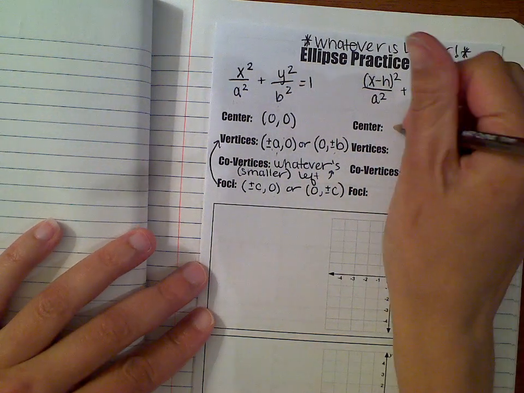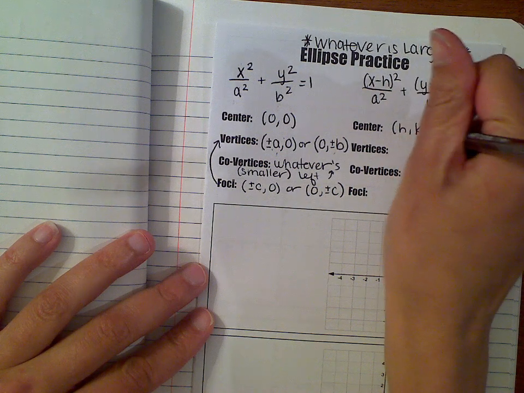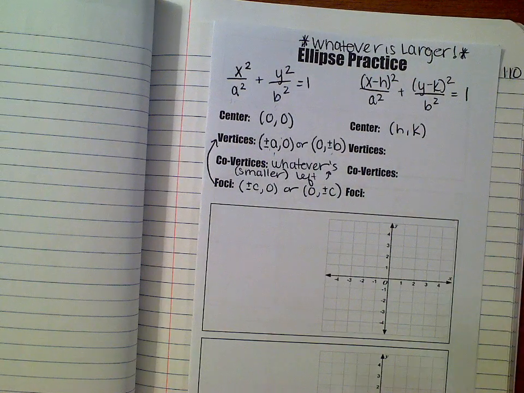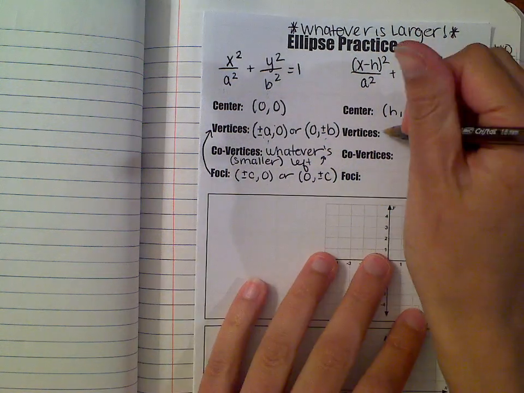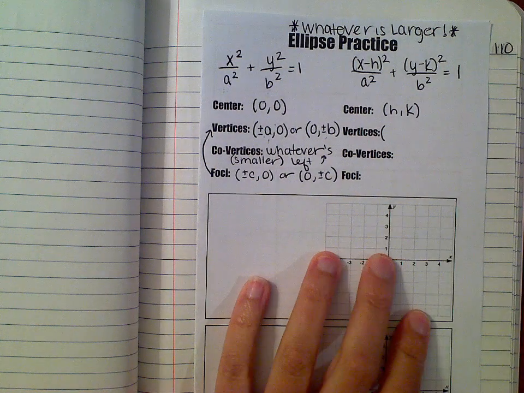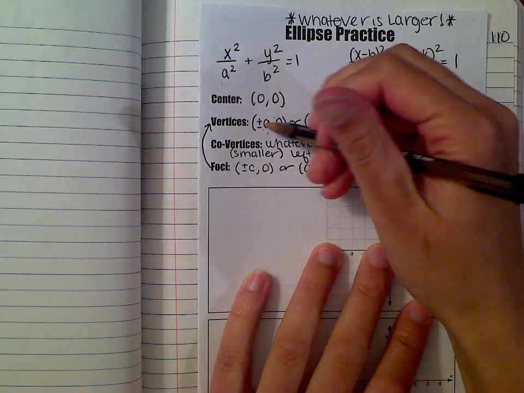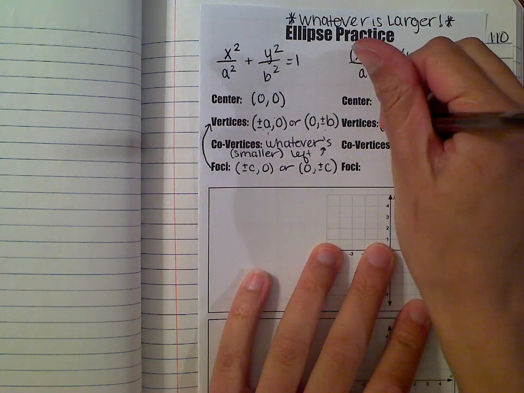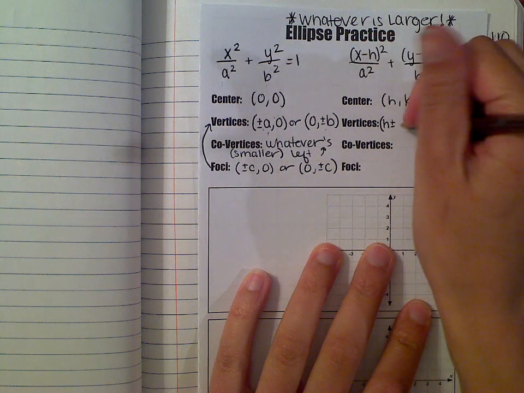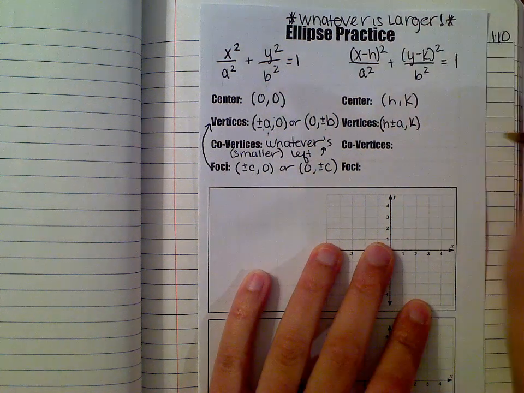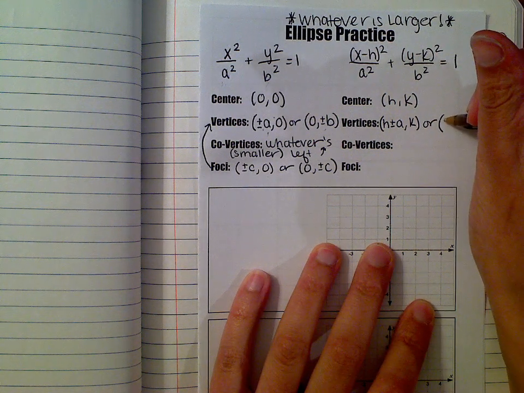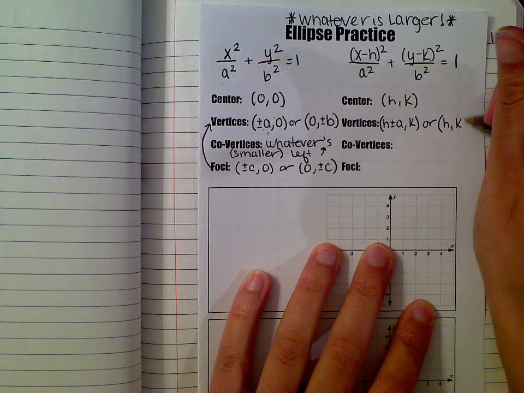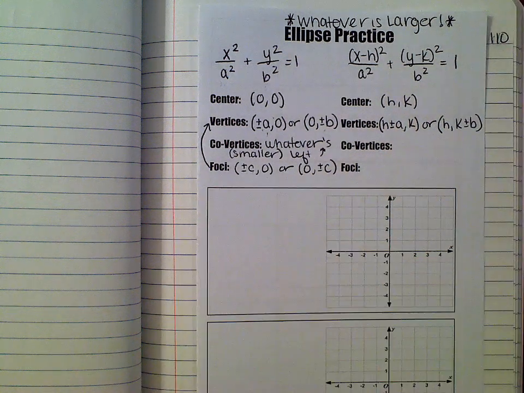So if my center is not 0, 0, and it's h comma k, things get a little bit trickier, because over here I'm just adding and subtracting things to 0, so they just become that number. But if I don't have a center of 0, 0 anymore, I have to add that a value to h, so it'll be h plus or minus a, comma k, or h stays the same and k changes by plus or minus b.